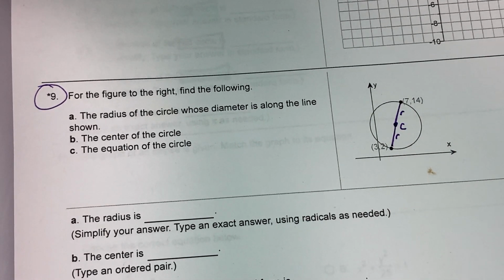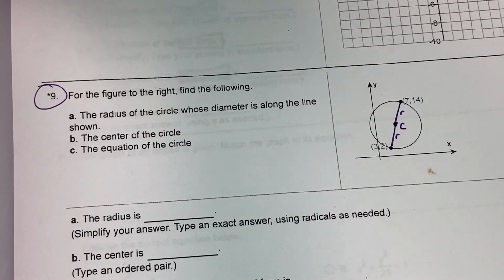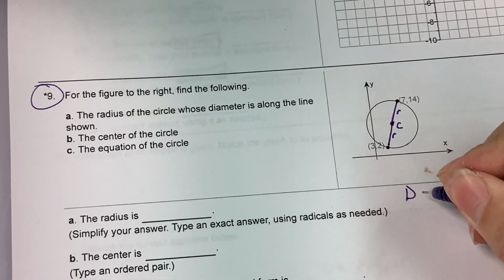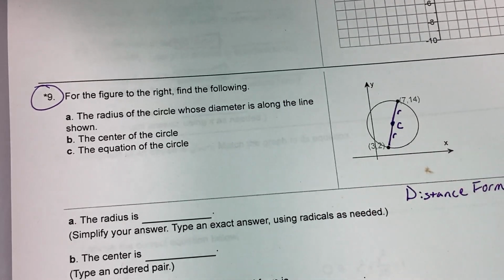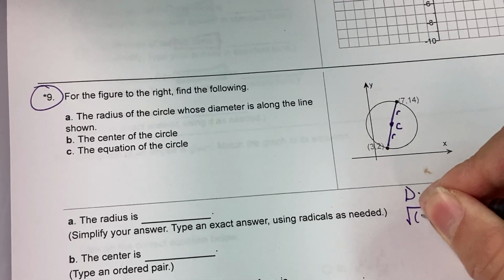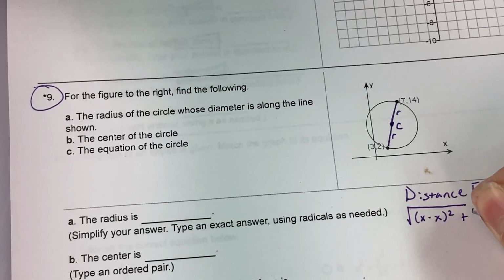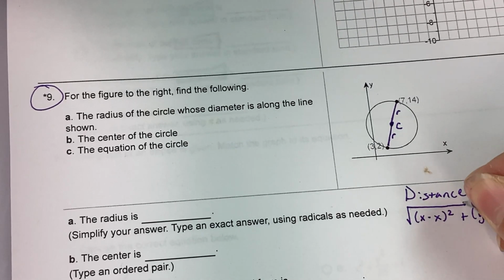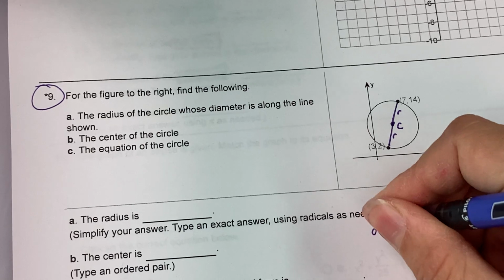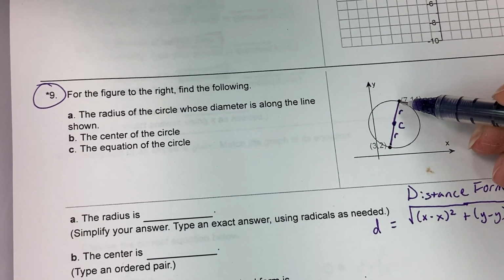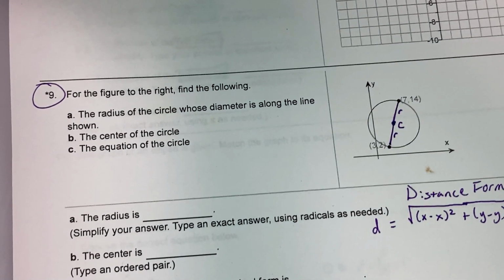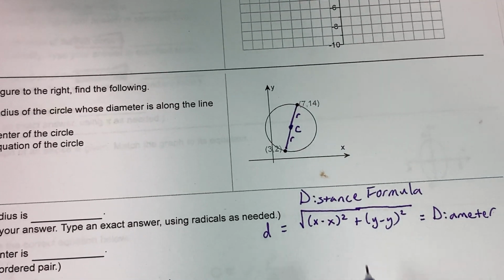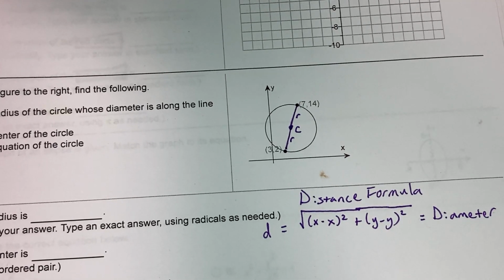and this. So using the distance formula, which we just briefly talked about in the notes, the distance formula is the square root of (x minus x) squared plus (y minus y) squared. This is useful to me because if I find the distance between those 2 points, that will give me the diameter. And if I take the diameter and divide it by 2, that will give me the radius.